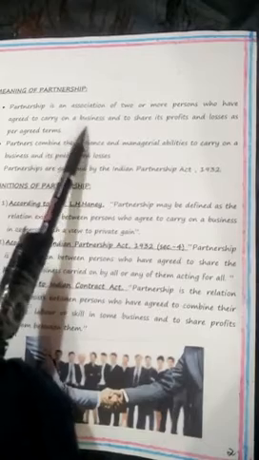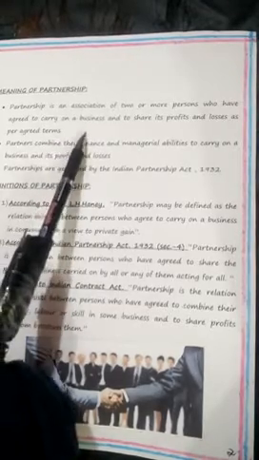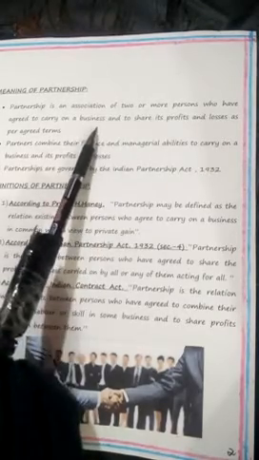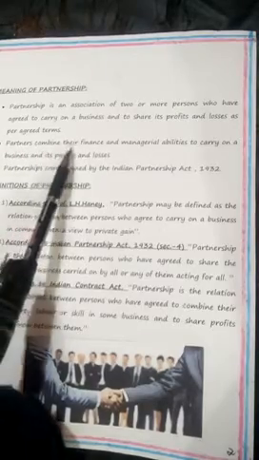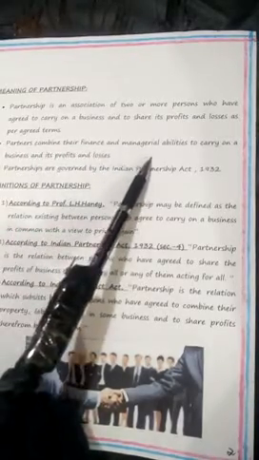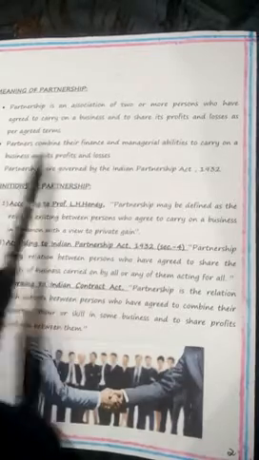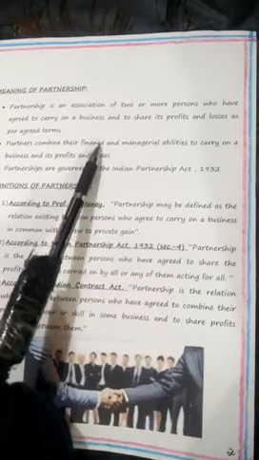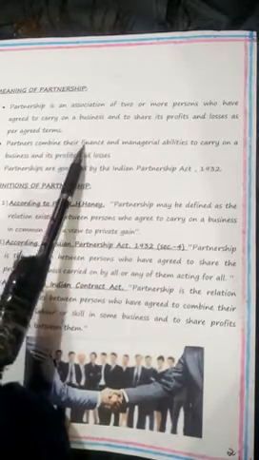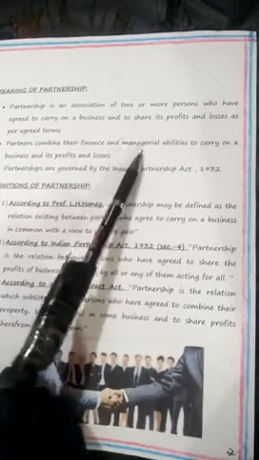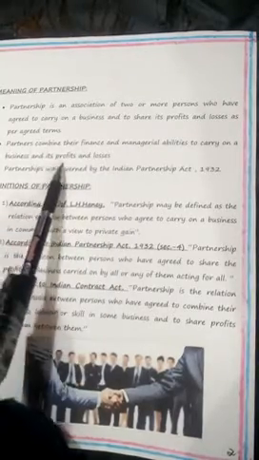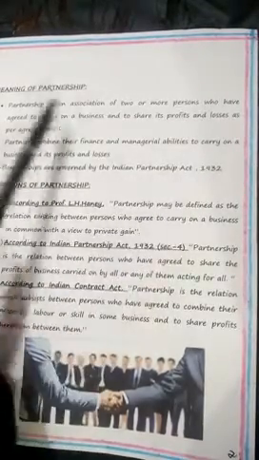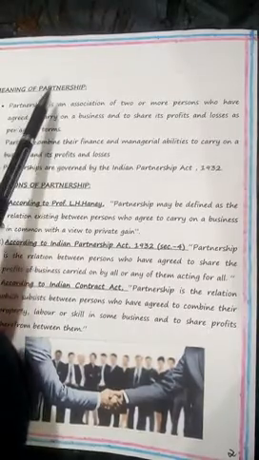Please make a note here. Persons who enter into partnership with one another are partners, or persons who form a partnership. This is also very important. Next, partners combine their finances and managerial abilities to carry on a business and share its profits and losses. Partners combine their finance, and this is what is lacking in sole trading and joint family business. What is finance? Finance is also part of capital. So they combine the finance and the managerial ability to carry on a business and share its profit and loss. Partnerships are governed by the Indian Partnership Act of 1932. These are the important points you must remember to understand the meaning of partnership.